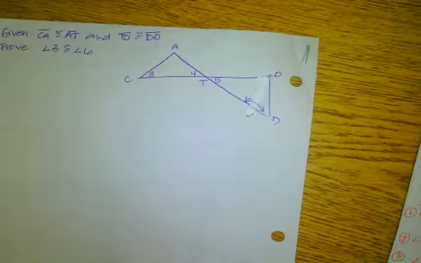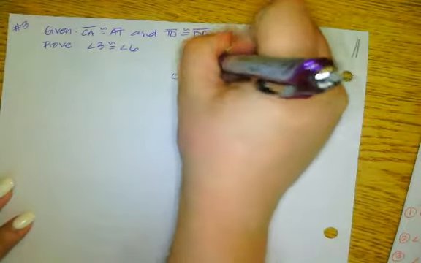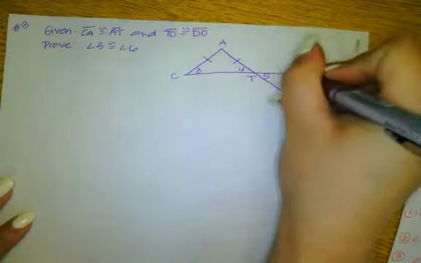Alright, so I'm going to mark what I have so far. CA is congruent to AT, which is congruent to TO and DO.